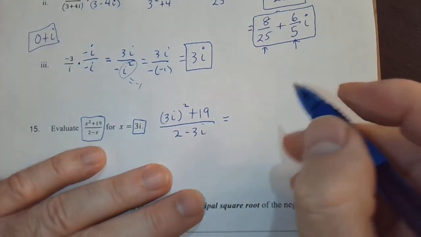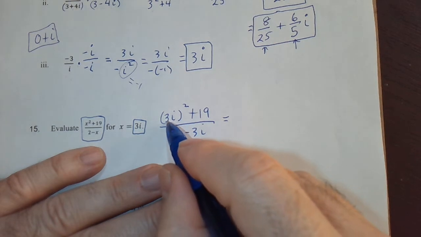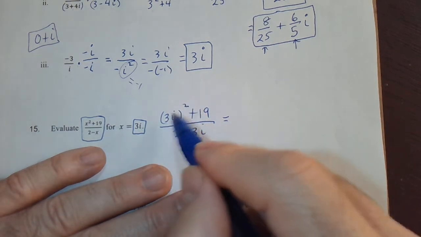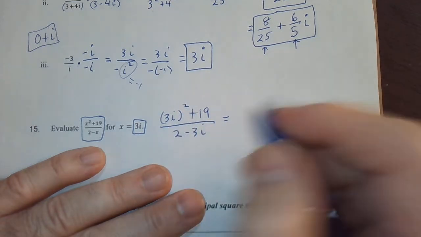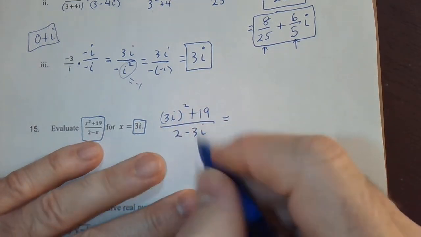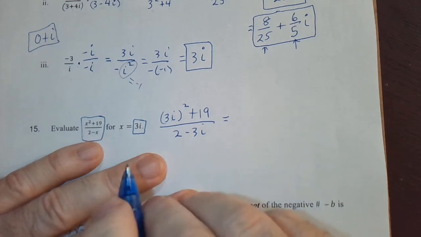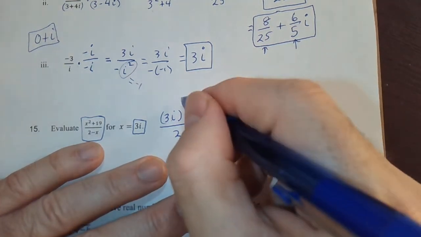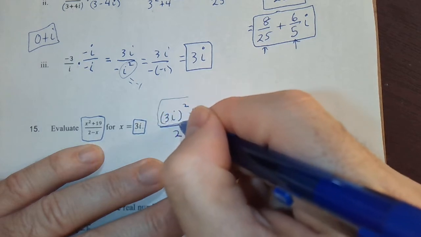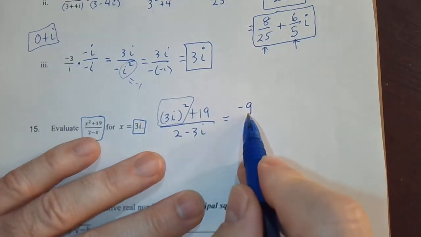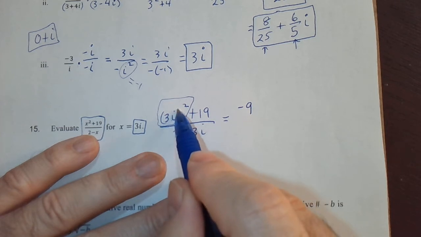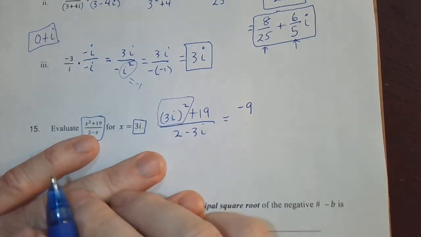And what do we get? What is 3i squared? It's 3 squared, i squared. i squared is a negative 1. So I'm going to leave that little interim step to you, but make sure you understand why what I'm putting the box around is equal to negative 9. Because it's 3 squared, i squared. 3 squared is 9, i squared is negative 1.